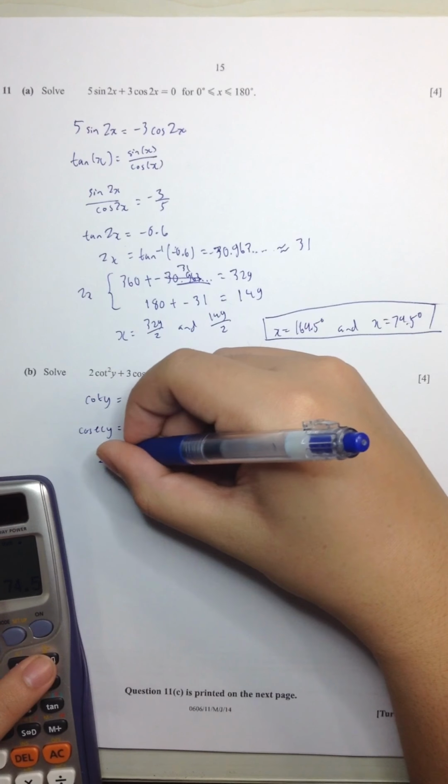So we can replace it: 2 cosine square y over sine square y plus 3 over sin y is equal to 0. So then it becomes 2 sine square y minus 3 sin y minus 2 equals 0.